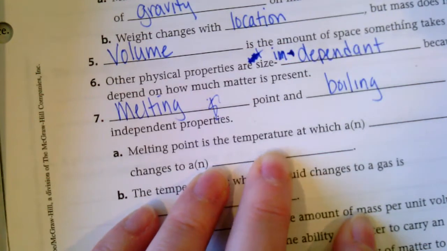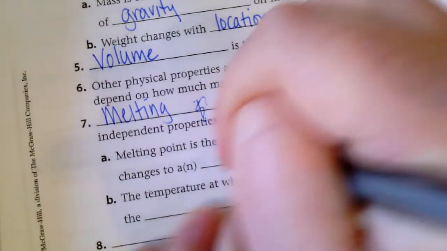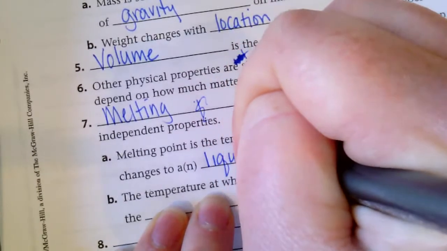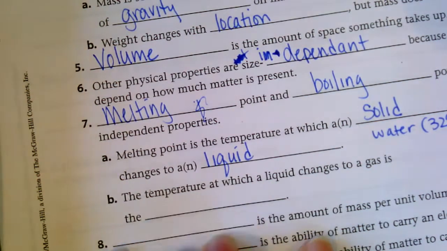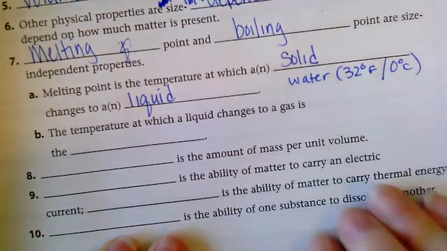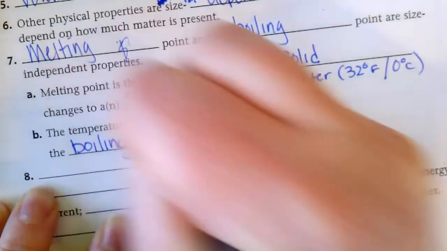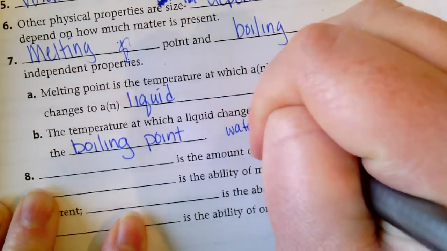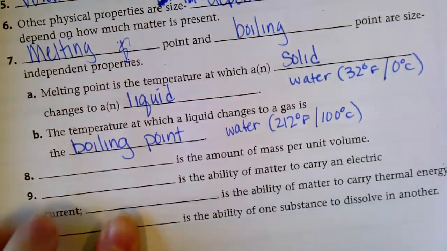Okay. Melting point is the temperature a solid changes to a liquid. So in the case of water, it's 32 degrees Fahrenheit or 0 degrees Celsius. Okay? So far, so good? The temperature a liquid changes to a gas is the boiling point. Okay? In the case of water, it's 212 degrees Fahrenheit or 100 degrees Celsius.